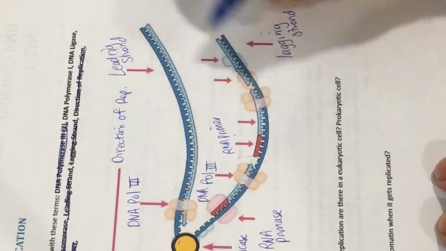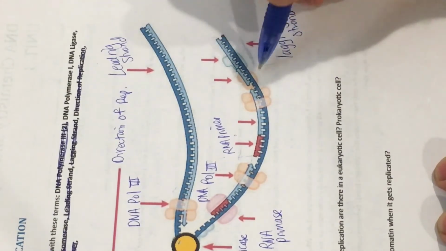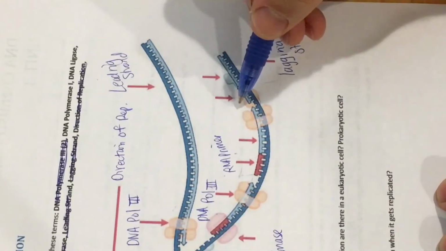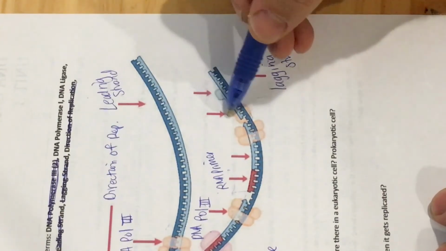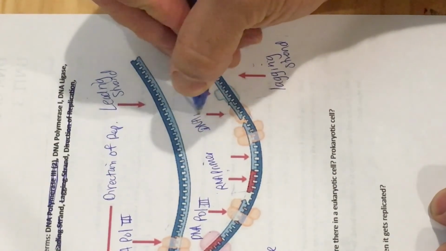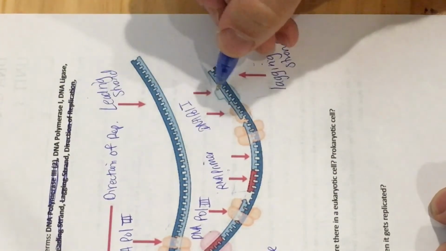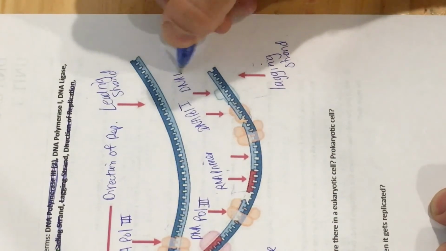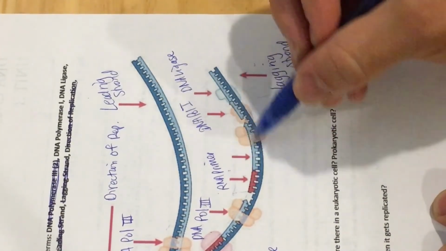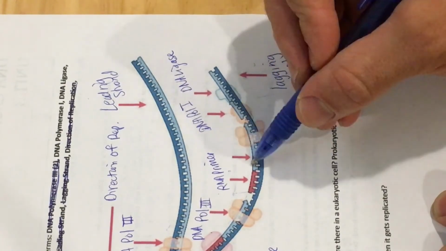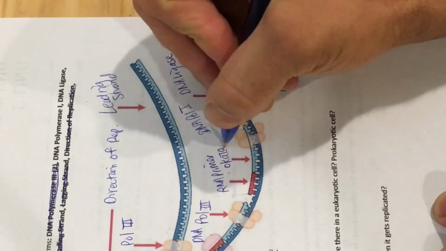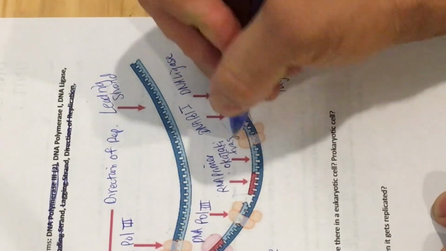Now DNA polymerase 1 is going to be down here, removing the RNA primer. So that's DNA polymerase 1. And then here's our DNA ligase. That's ligating the Okazaki fragments together. And finally, this last arrow here is just pointing at this little fragment. So that's our Okazaki fragment. And that's it.